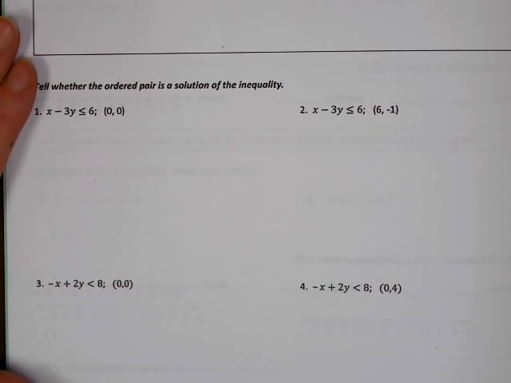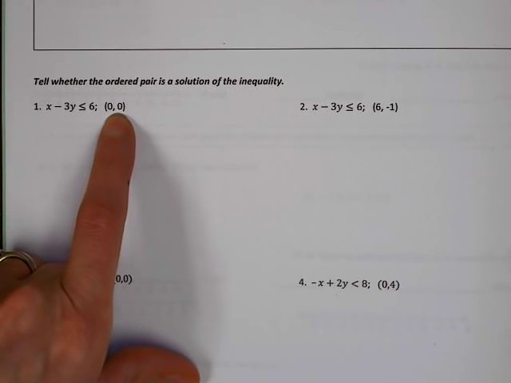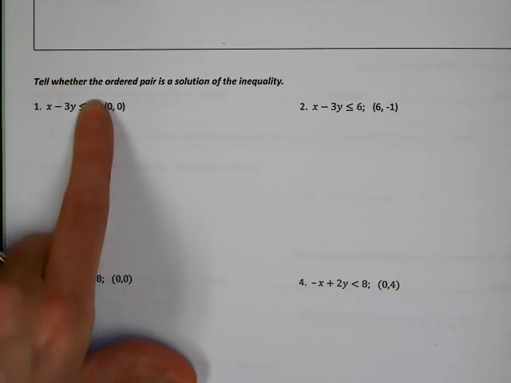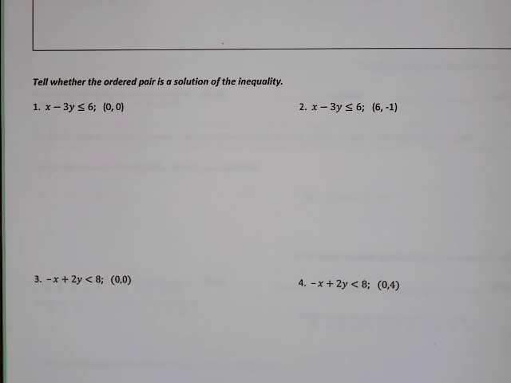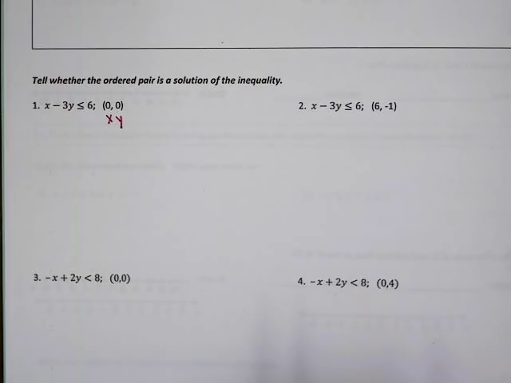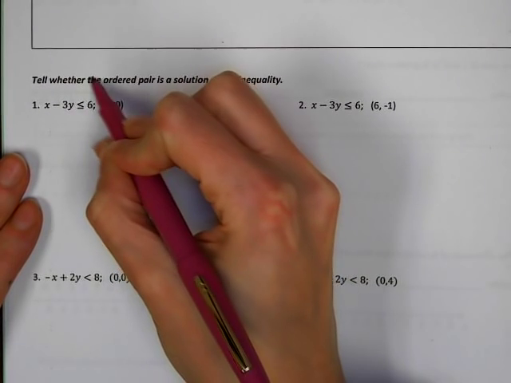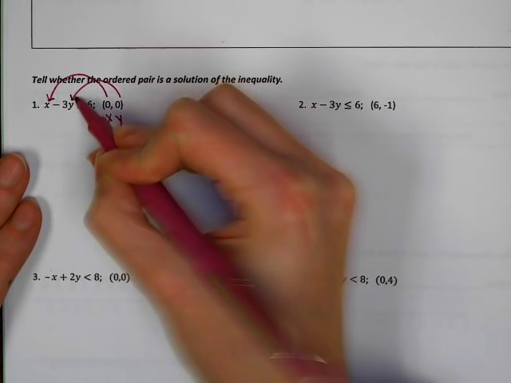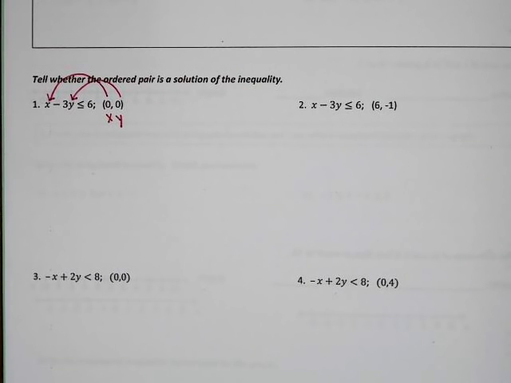And let's actually start down here by saying, if I give you an XY ordered pair, you have to tell me yes or no, is it a solution of this inequality? So how do you guys think you would do that? If this is X and this is Y, what if we just plug them in? Like plug in 0 for X, plug in 0 for Y, and then just see if it's true.